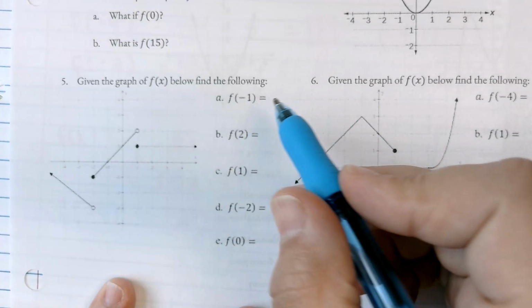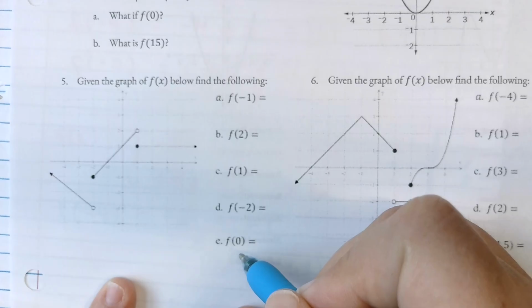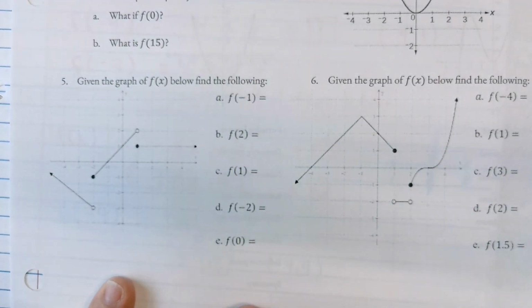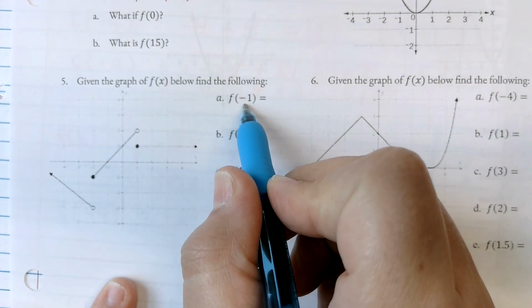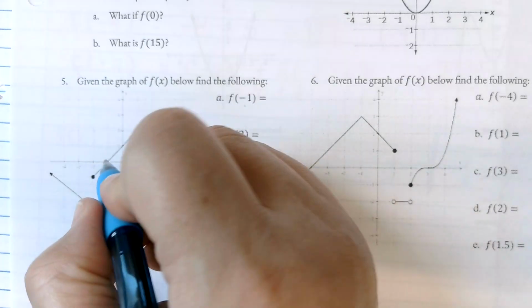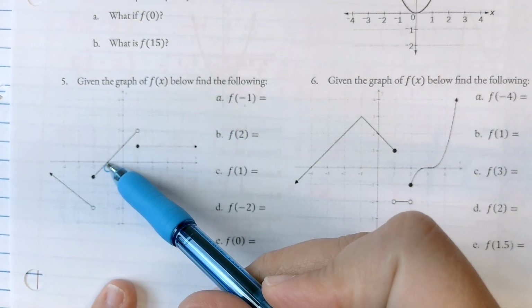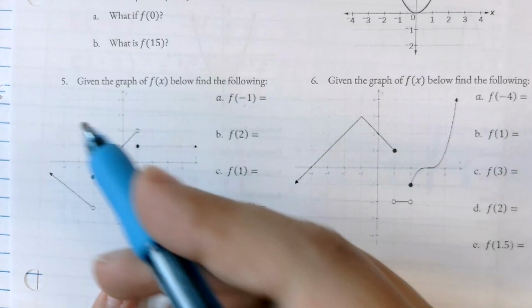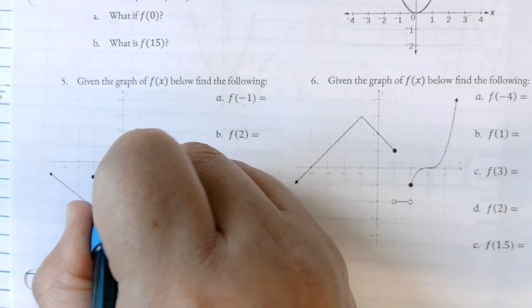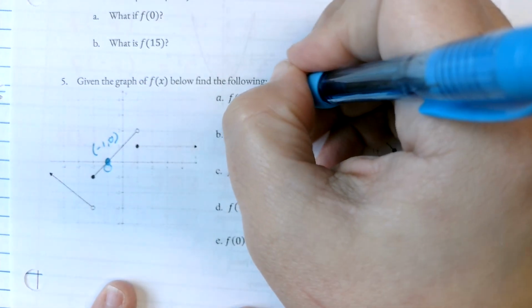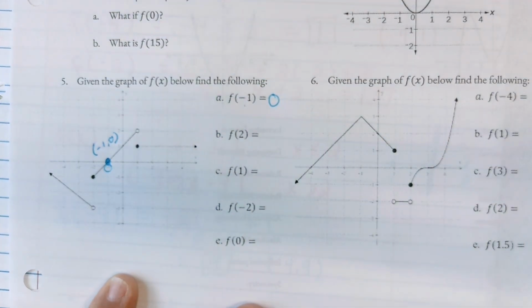But what we're going to do here is find all of these x values and decide what their y value is on the graph. So at negative 1, we're going to go to x equals negative 1 on the graph. Here it is, right here. Well, it just so happens to be that our graph passes through negative 1. So the point on the graph here is negative 1, 0. So the answer that I'm looking for is 0.